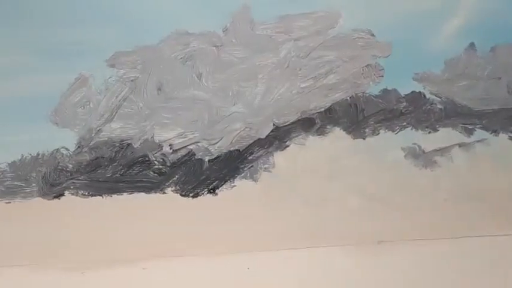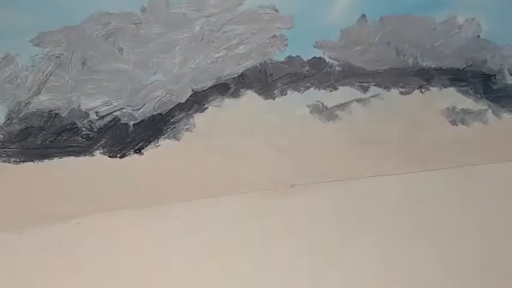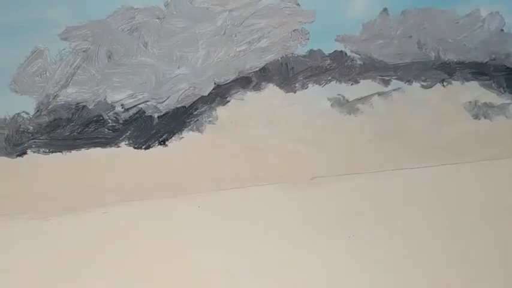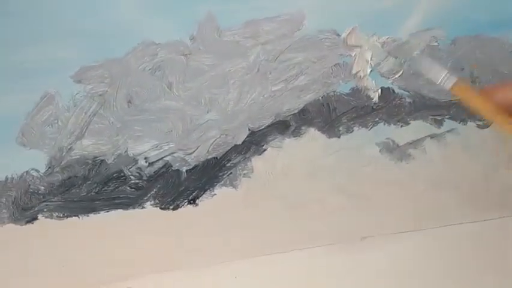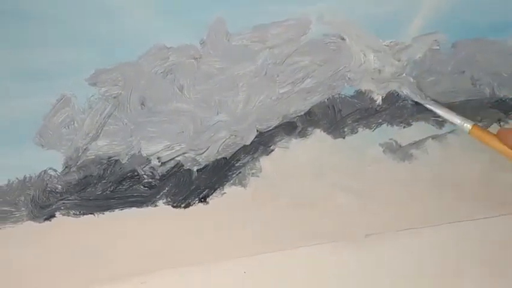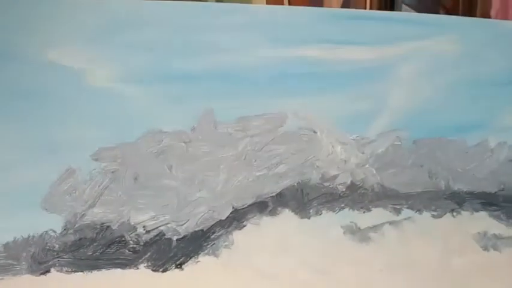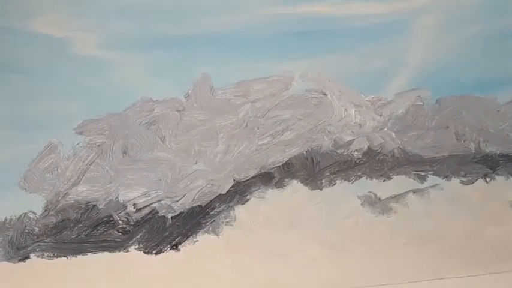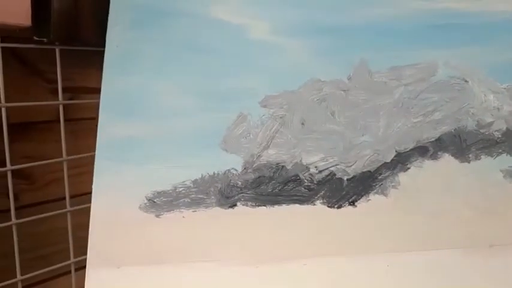Okay, we've got all our greys now. Now we're going to add the white. First of all, I start with my yellowish white and I add that in. Okay, there's a little bit of that. Now I have to clean my brush because I'm going to use a lighter color. Otherwise, it'll pick up too much of the dark.